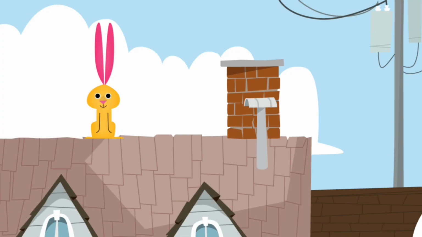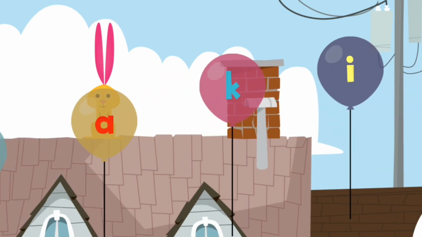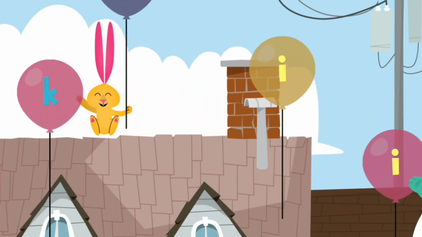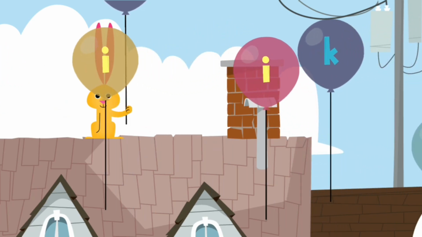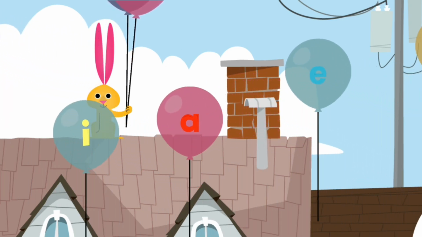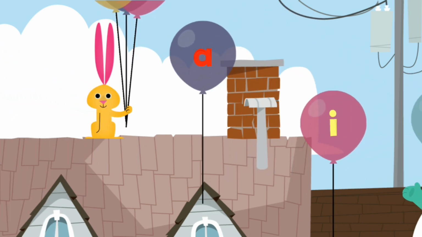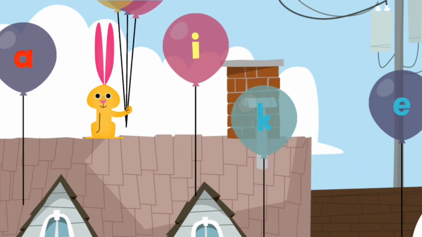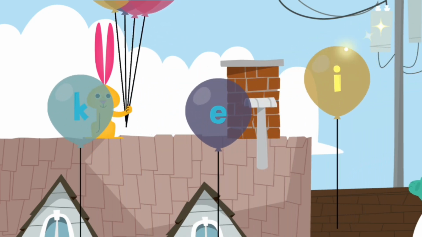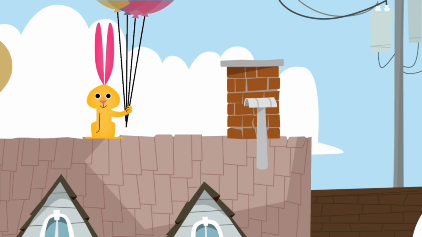Drag the letter I to the rabbit. Woohoo! Good work! You dragged the letter I to the rabbit.